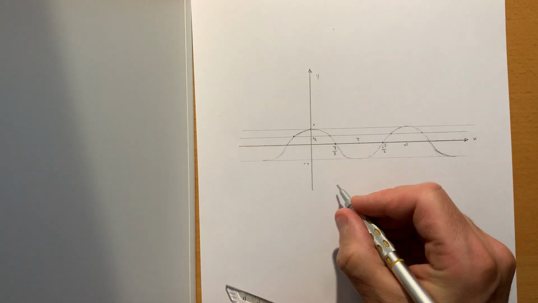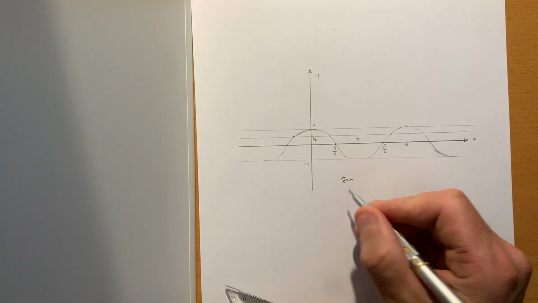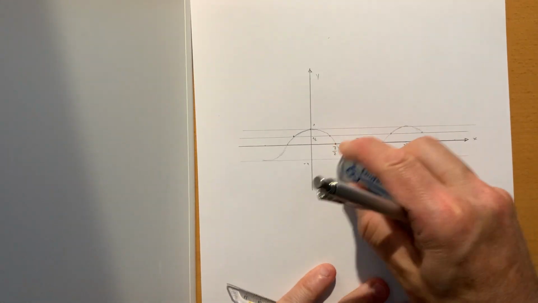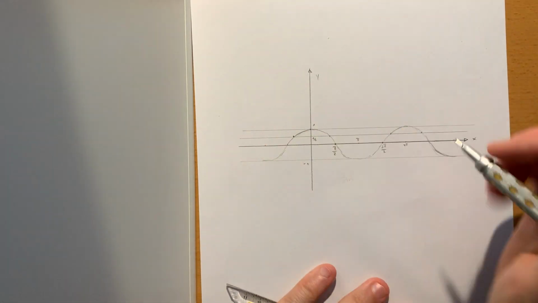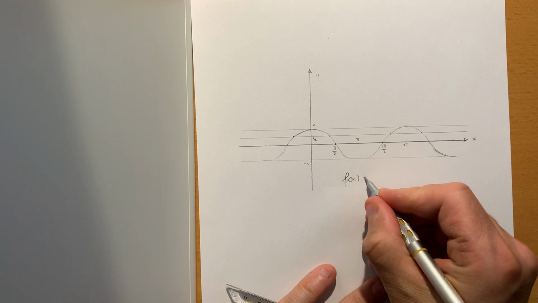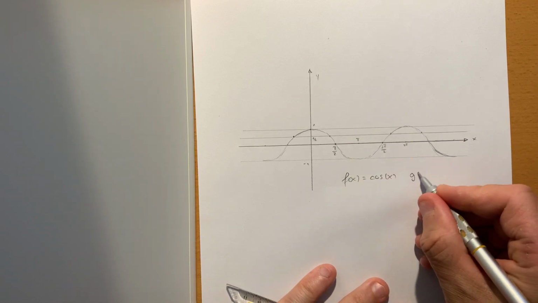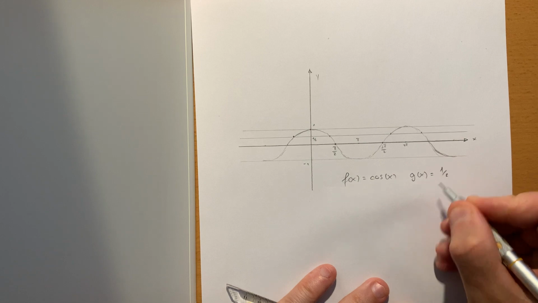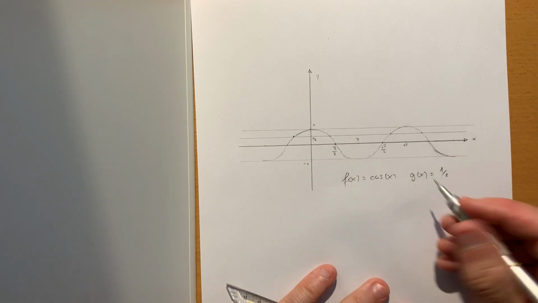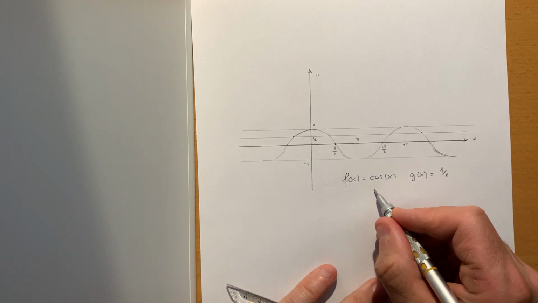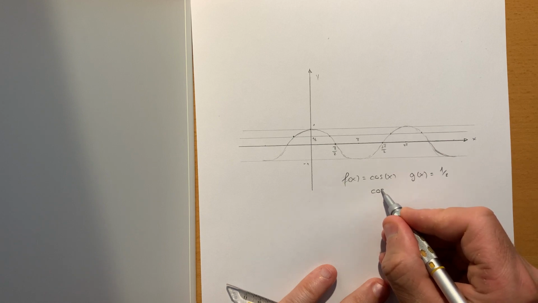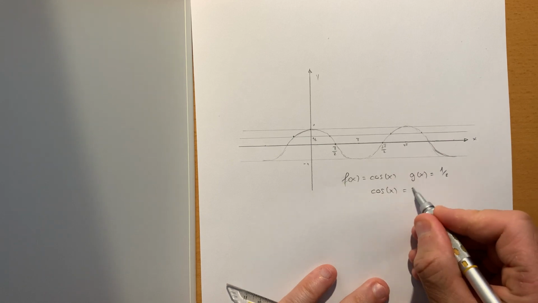Now look, I need to work out this equation. F of x is cosine x and g of x is 1/2. In order to work out the points of intersection, I have to set the two functions equal to each other.